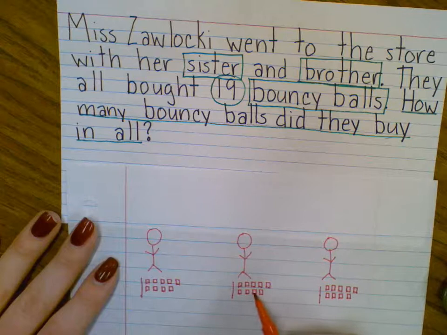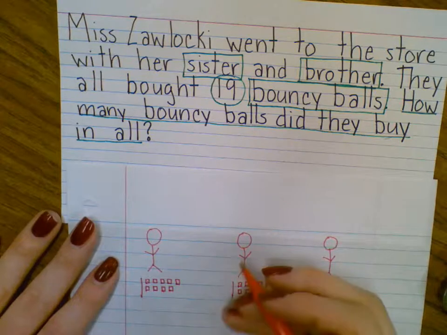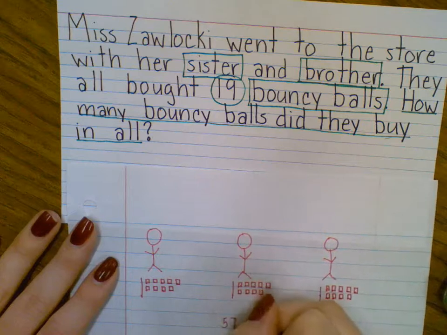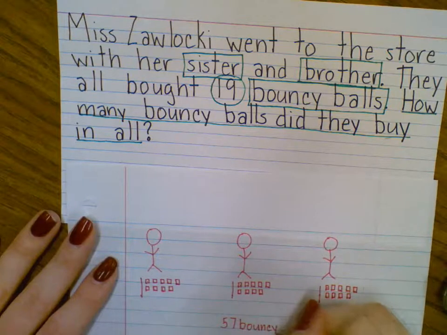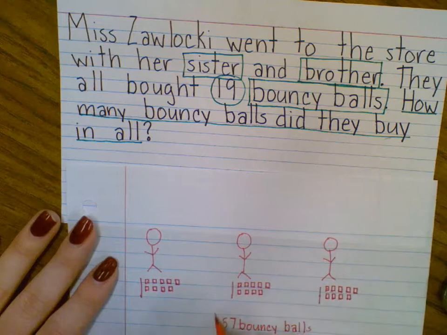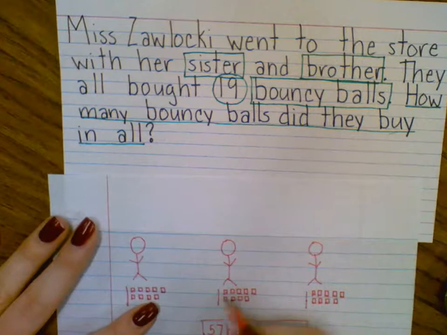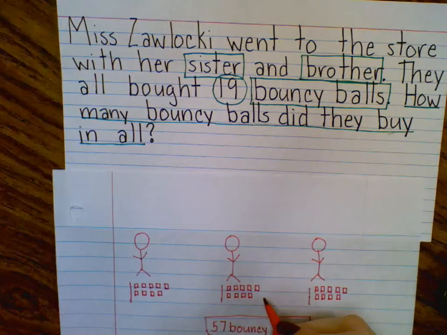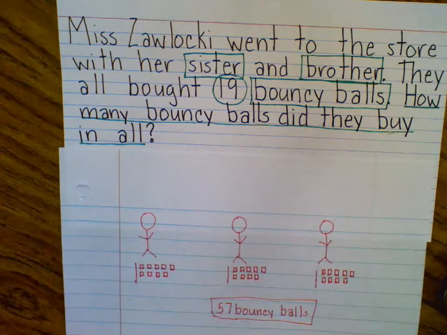45, 46, 47, 48, 49, 50, 51, 52, 53, 54, 55, 56, 57. So I know that altogether they bought 57 bouncy balls. Now, did you notice how I counted very slowly? I did that so I wouldn't make any mistakes. Sometimes when I try to count too fast, I either count too many or I don't count all of them. So that's why I always take my time to make sure that I count all of them.